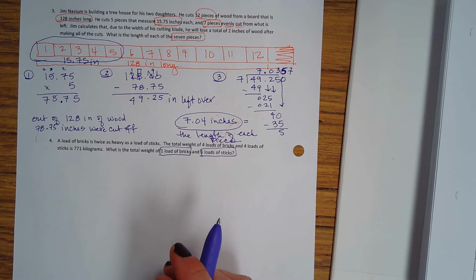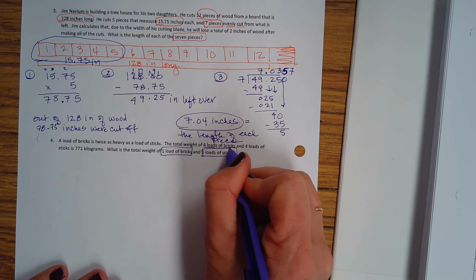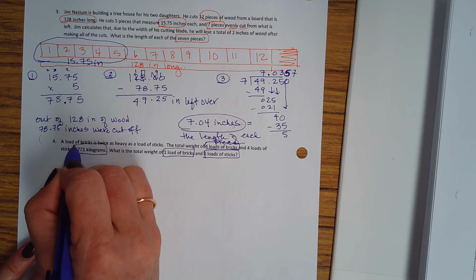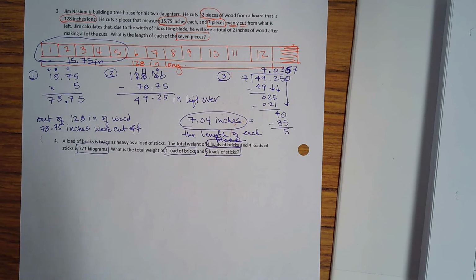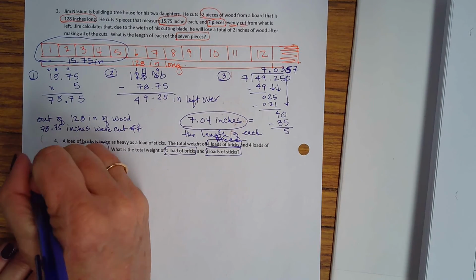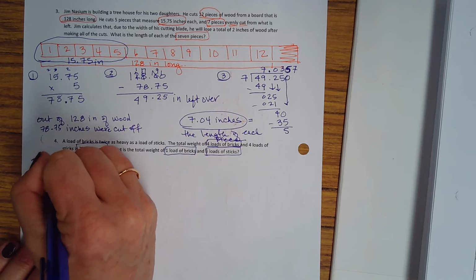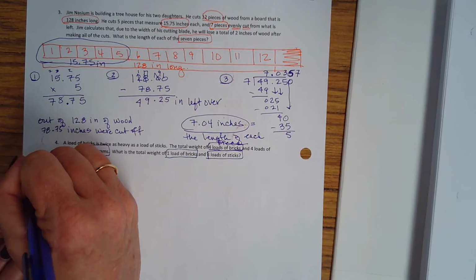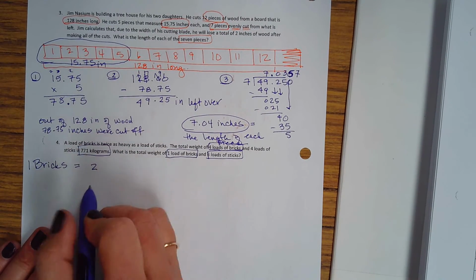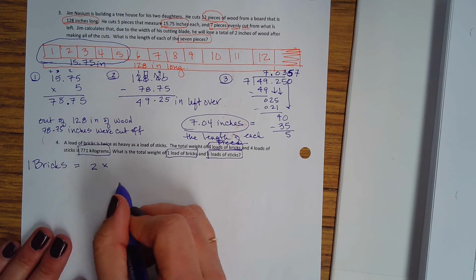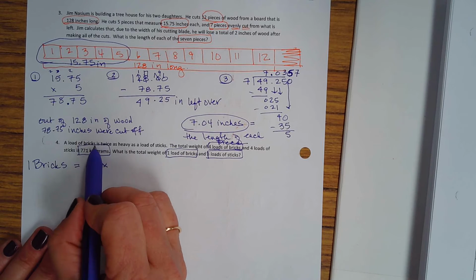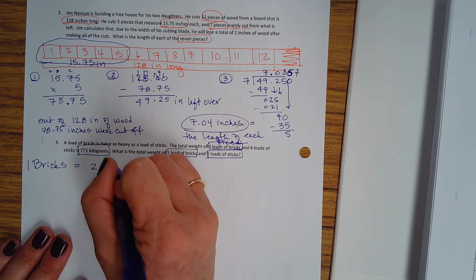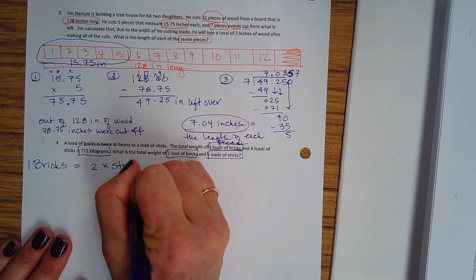Okay, so at first, whenever we're reading a word problem, I always like to try to isolate my numbers and then write down what I know. And what I know is that 1 load of bricks is equal to twice as heavy as 1 load of sticks. So 2 times the sticks.